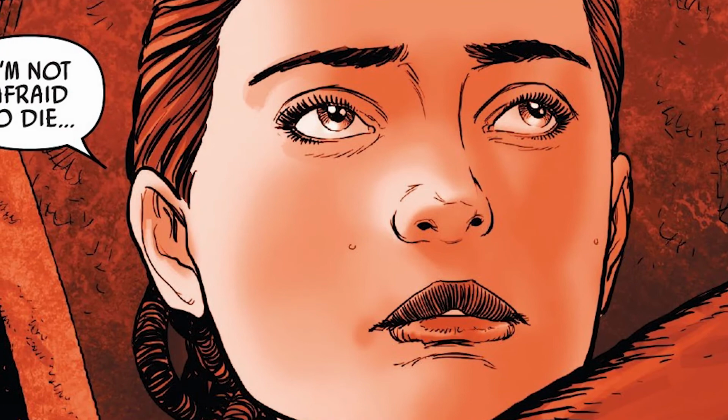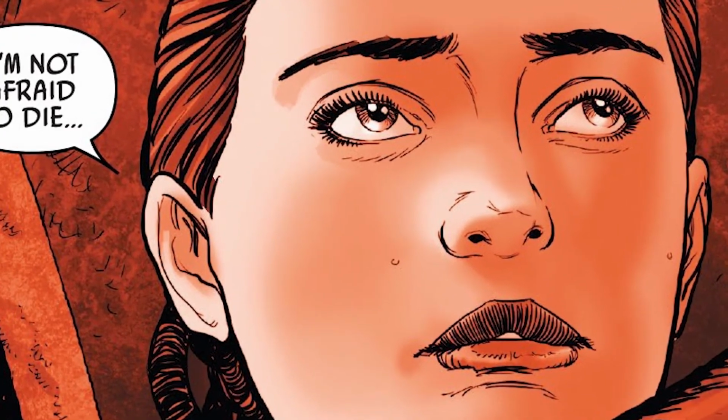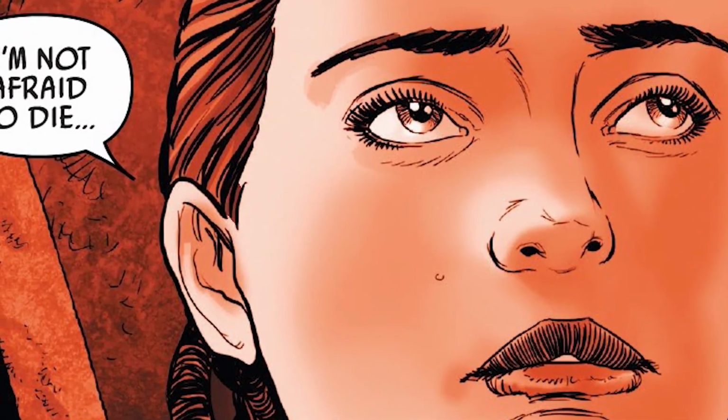Each attempt at manipulating life and bringing back the dead brought Vader one step closer to bringing Padme back.